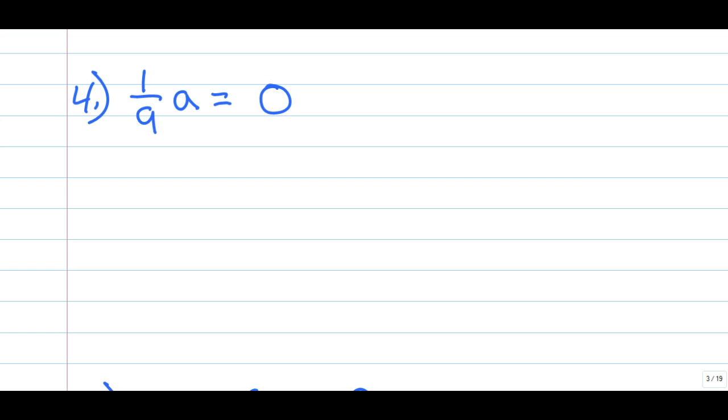In question number 4, here again, we're going to solve for the variable a. In this case, we have 1/9 multiplying to a equals 0. To clear the coefficient 1/9, we will be multiplying both sides by the multiplicative inverse, 9. Let's first recopy the question below to give a little bit of room to work. So we're going to multiply both sides by the multiplicative inverse, which would be, in this case, a 9.